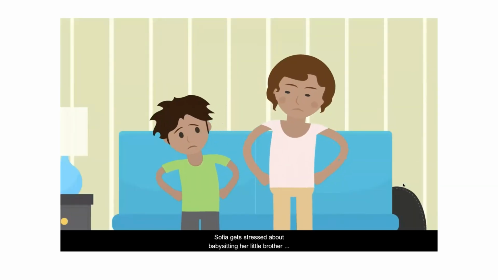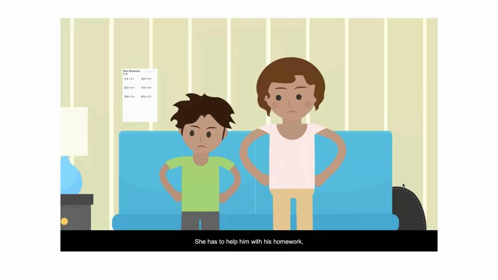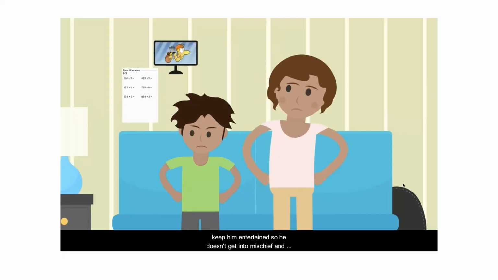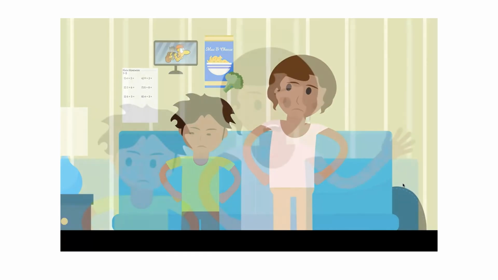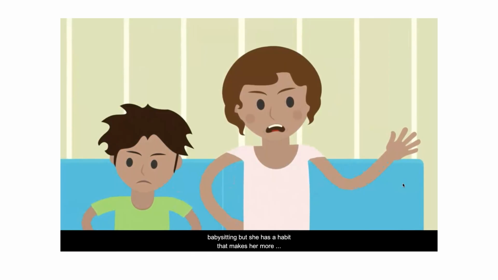Sophia gets stressed about babysitting her little brother Diego every day after school. She feels like taking care of Diego doesn't leave enough time for her own life. She has to help him with his homework, keep him entertained so he doesn't get into mischief, and make him dinner. You can't blame Sophia for being unhappy about babysitting, but she has a habit that makes her more stressed out, complaining about it.